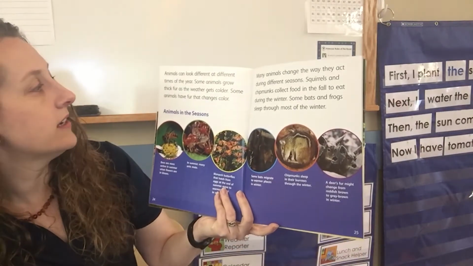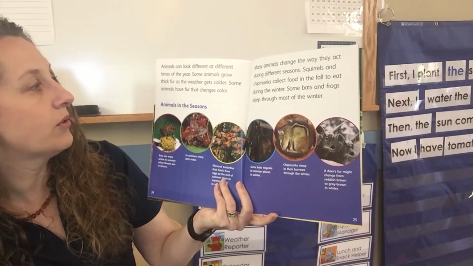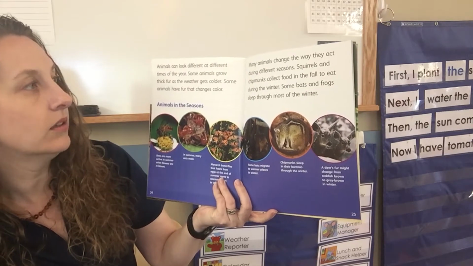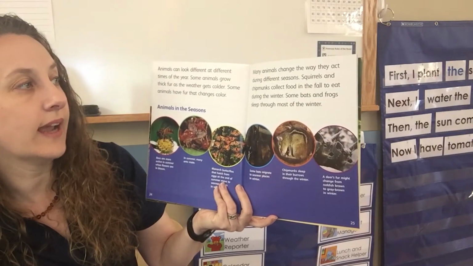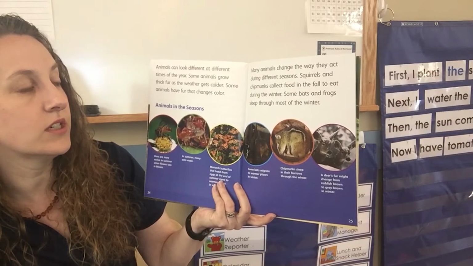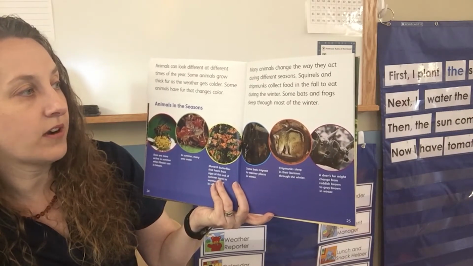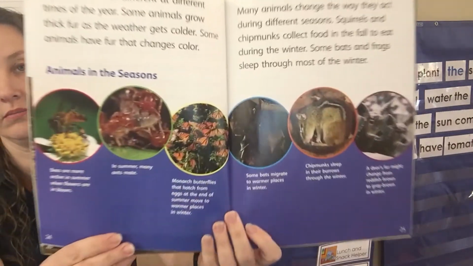Animals look different at different times of the year. Some animals grow thick fur as the weather gets colder. Some animals have fur that changes color. Many animals change the way they act during different seasons. Squirrels and chipmunks collect food in the fall to eat during the winter. Some bats and frogs sleep through most of the winter.